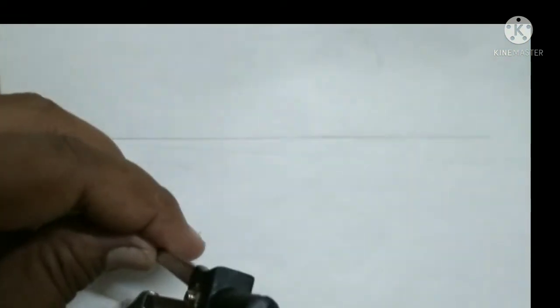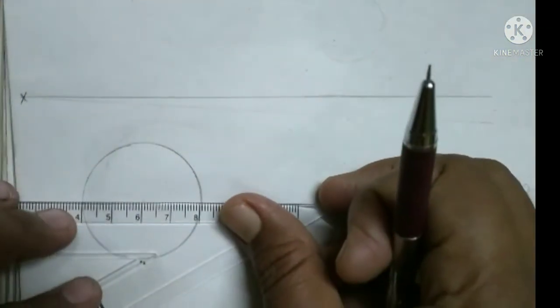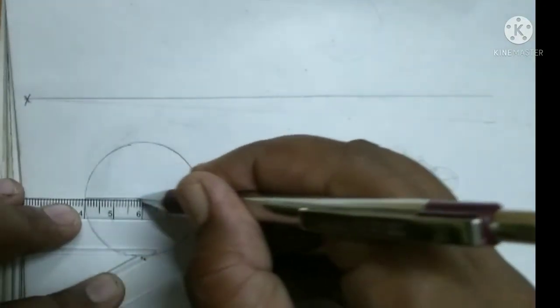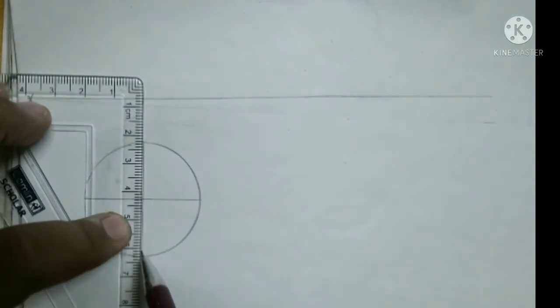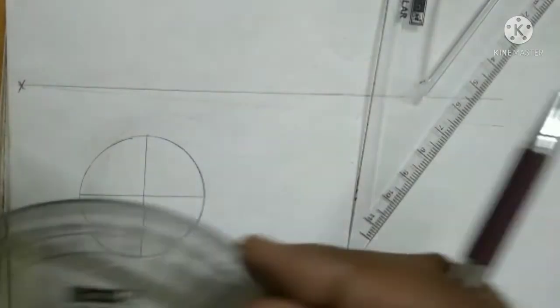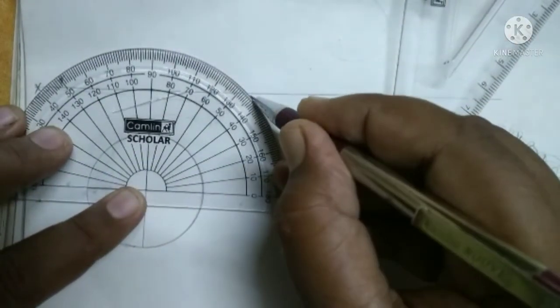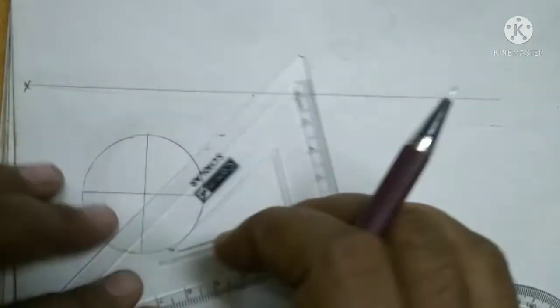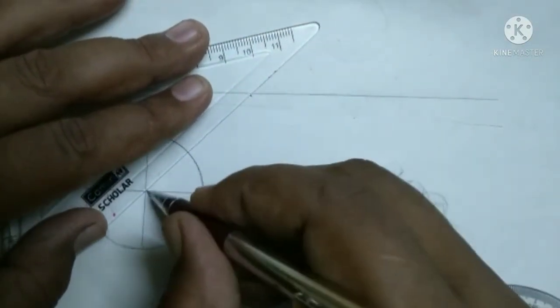Draw a circle with 20 millimeter radius. Since a circle consists of numerous points, we don't find any particular points like in a polygon. So in the case of a circle, we will divide it into 8 or 12 equal divisions to get points of equidistance. Here we draw a 45-degree angle to divide the circle into 8 equal parts.